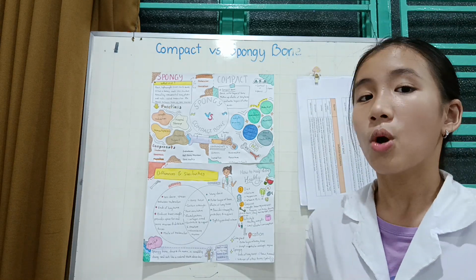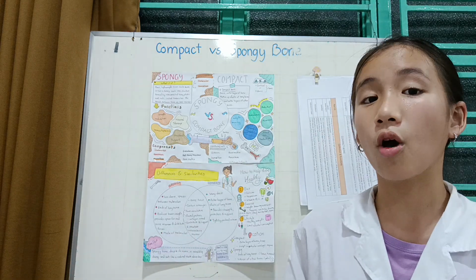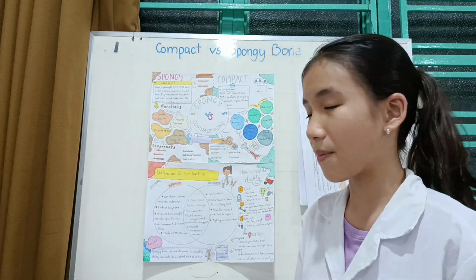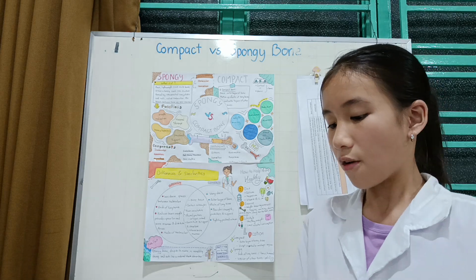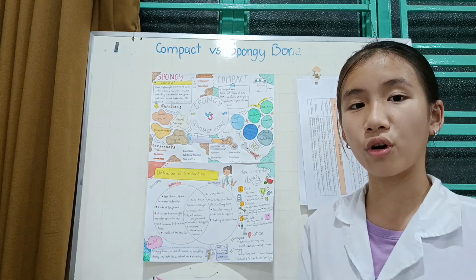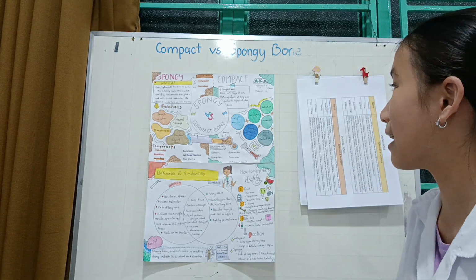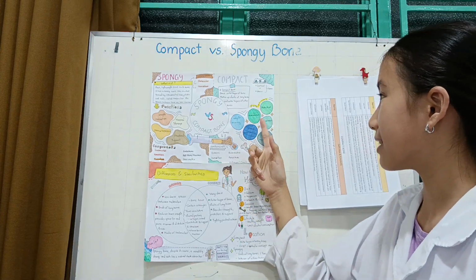Next is homeostasis. I discussed homeostasis last week, I think, and homeostasis is basically keeping the balance in our body, keeping things in our body balanced. The condition within our body must be balanced at any point, and that process is homeostasis. As I said before, the calcium and phosphate ions are released or absorbed in the bone, that is for the compact bone, at different times of the day. So those are protection, homeostasis, and movement.